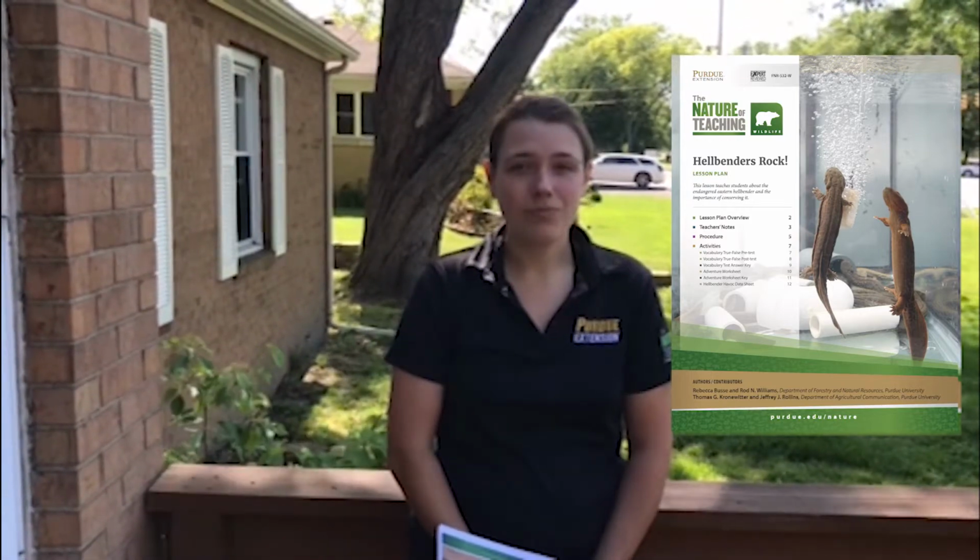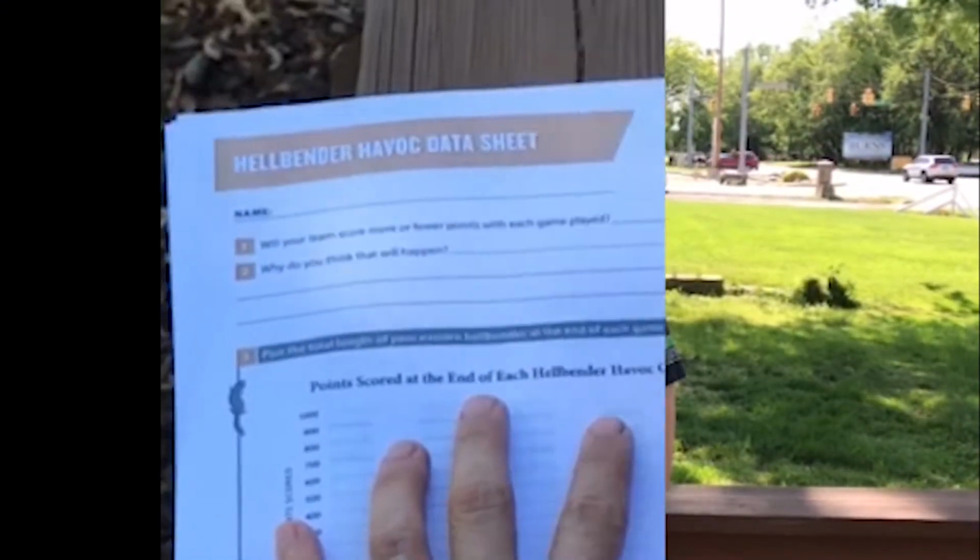Today I'm going to be talking to you about a lesson plan, Hellbenders Rock, on the Nature of Teaching. This lesson plan is meant to introduce students to the endangered eastern hellbender and ways to conserve it. This lesson plan uses fun, hands-on games and activities to introduce concepts and then provides worksheets, all downloadable at home. It also utilizes a free downloadable app available at helpthehellbender.org.